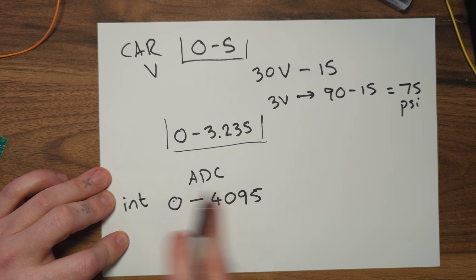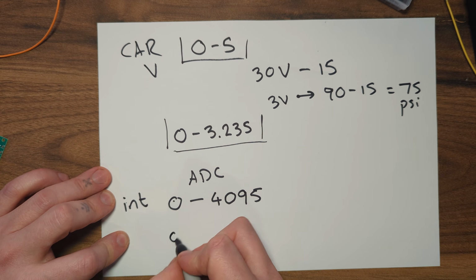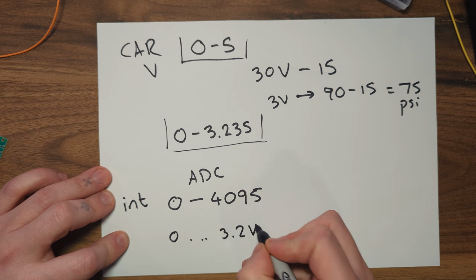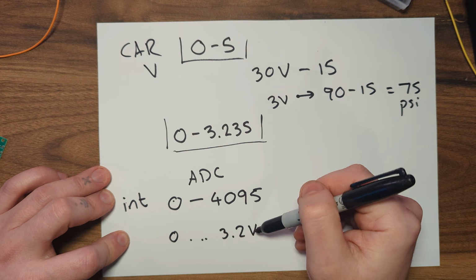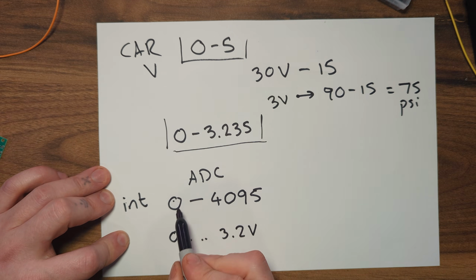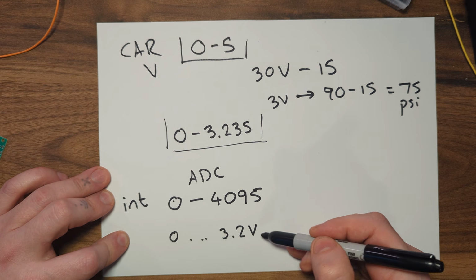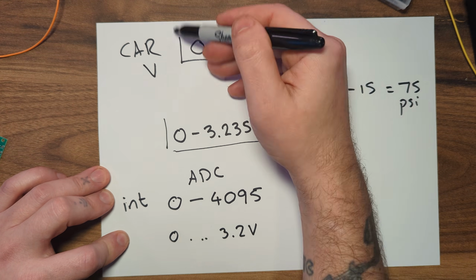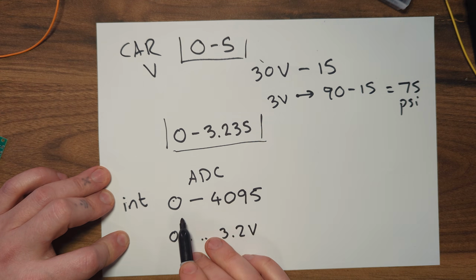And an ESP32 always reads from 0 through to 3.2 volts. And this is close enough that I'm not going to let it worry me really. So that 0 to 4095 relates to this, but it also relates to this, to 0 to 5, because it's just a proportion of the range.